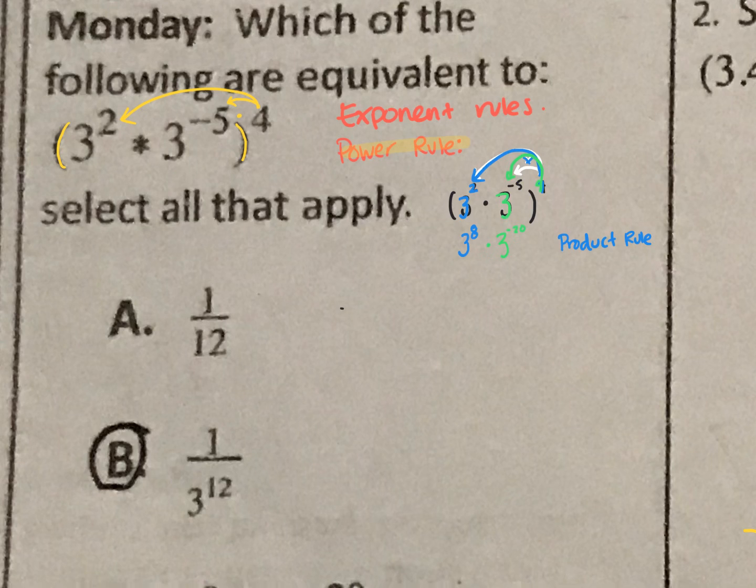The product rule says that if you have the same base, check, and you're multiplying, check, which you are, see? Right there. You have the same base, and you're multiplying, then you can add your exponents. Okay? You can add your exponents.